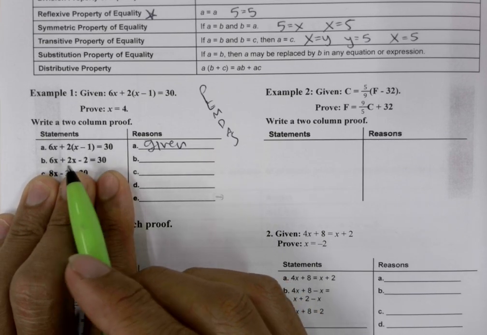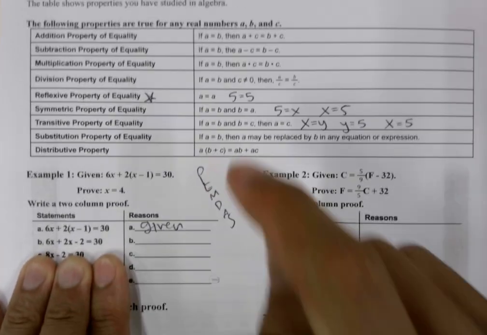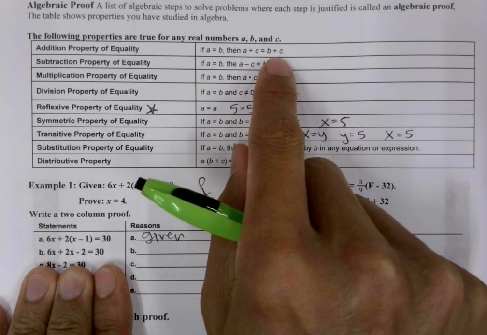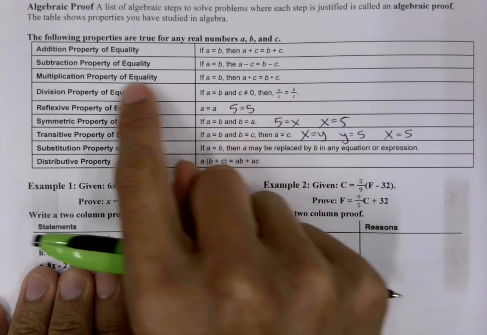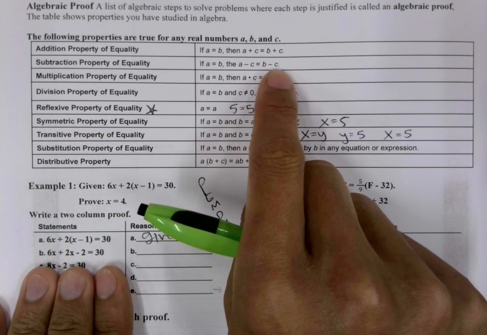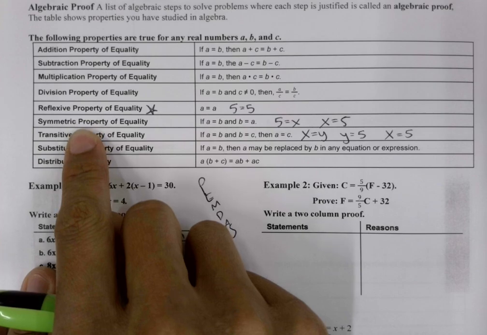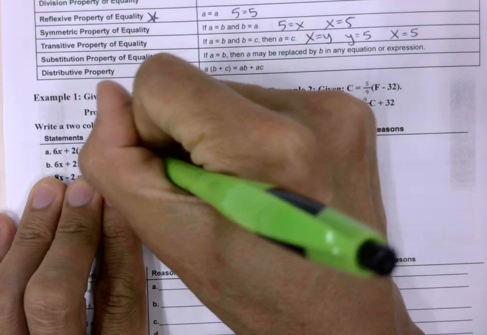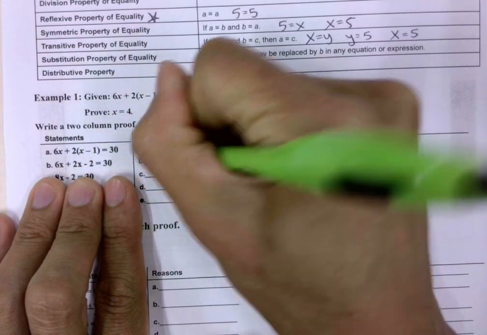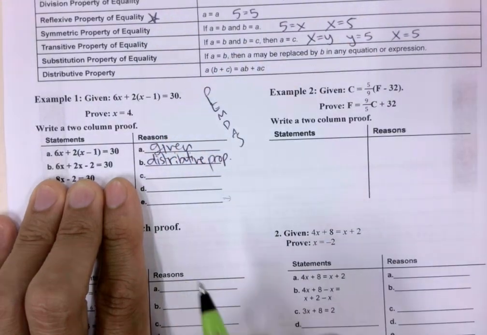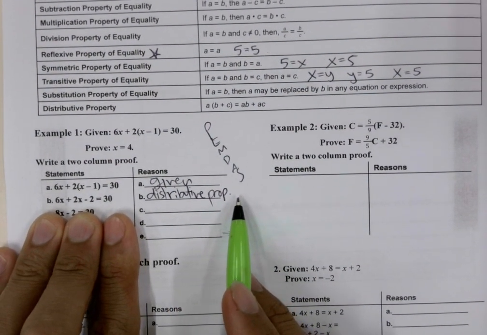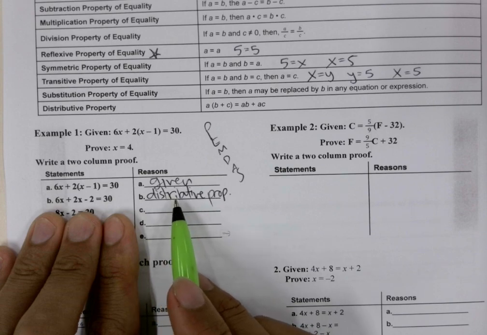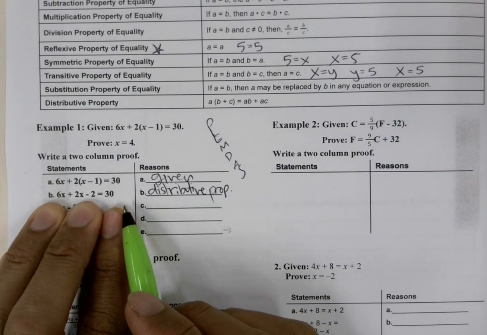We're distributing out the 2, and we get 2x minus 2. Which of the algebraic properties allows us to do that? It's not addition. We're not adding the same number to both sides of the equal sign. Not subtraction. We're not subtracting the same number from both sides of the equal sign. If we look our way down, you'll see it's the distributive property. So that's what I'm going to write here: distributive prop. You can write it all out, or we can shorten it up, so we get DISTR. period prop.